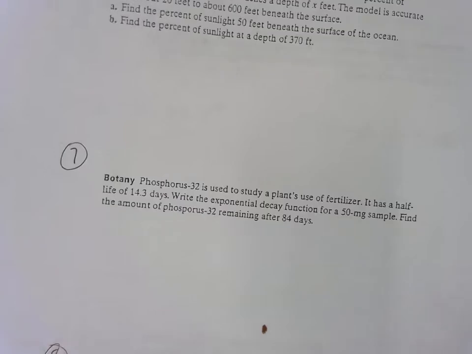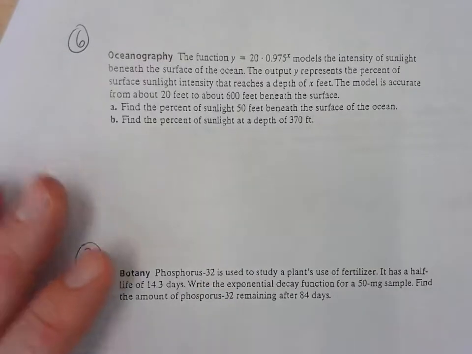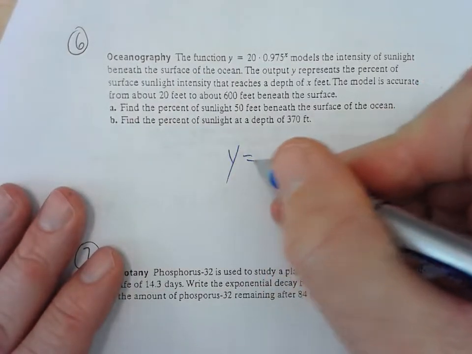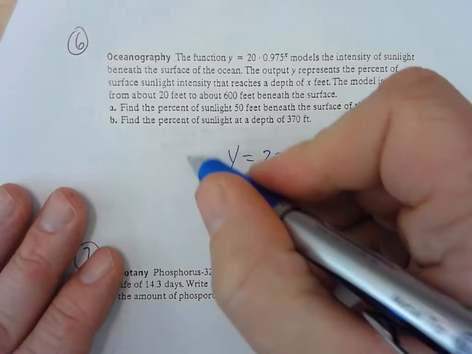All right, next problem. If you've watched Finding Nemo, we know that it's really deep and dark underwater. So this is A.